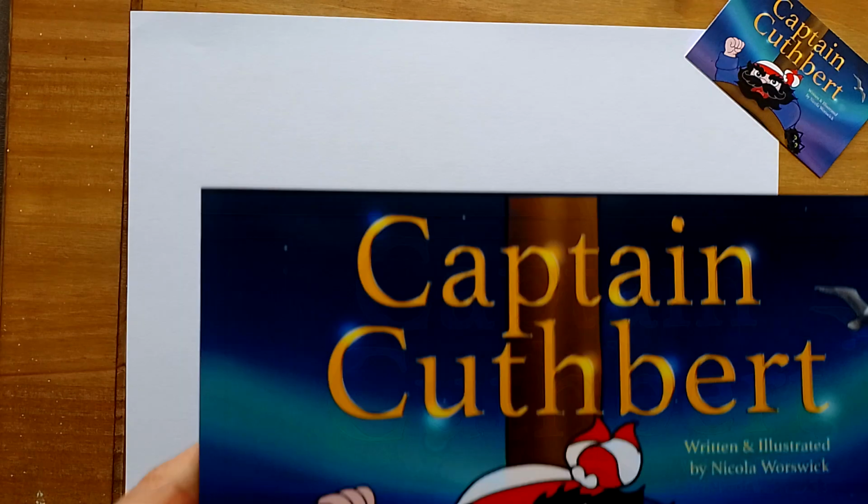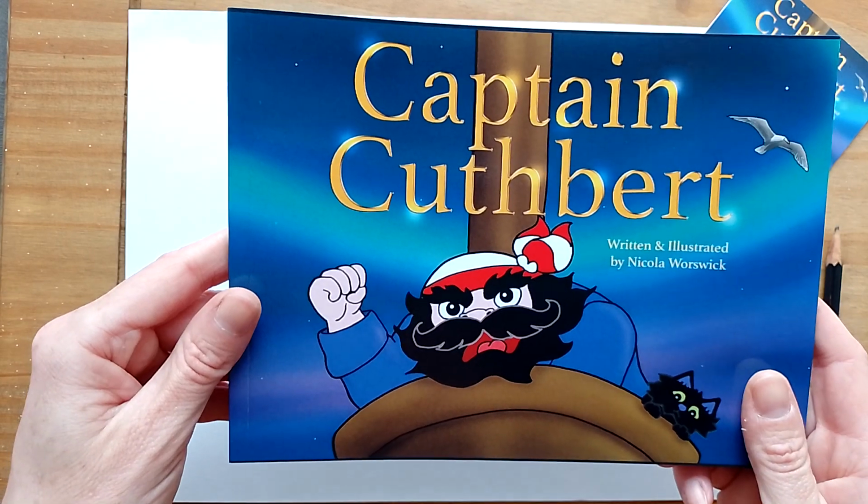Hello, I'm Nicola. Today we're going to draw a pirate called Captain Cuthbert. Captain Cuthbert is one of the characters, he's the main character in my books. I have done a series. Here he is. I'll get that on camera, that's the first book.